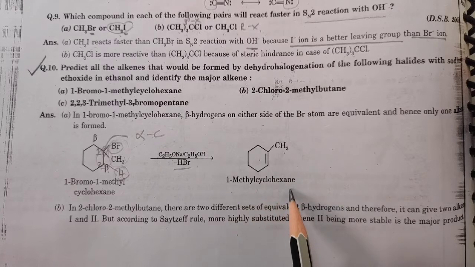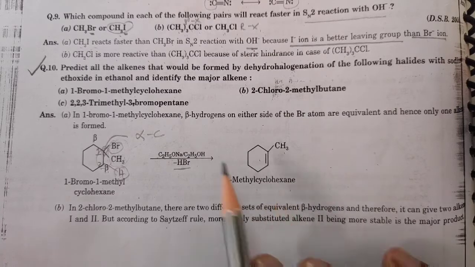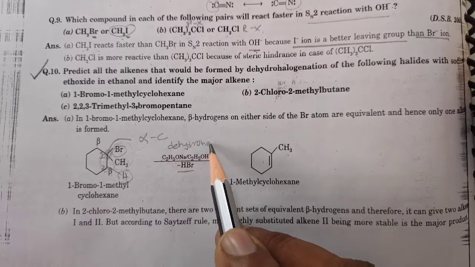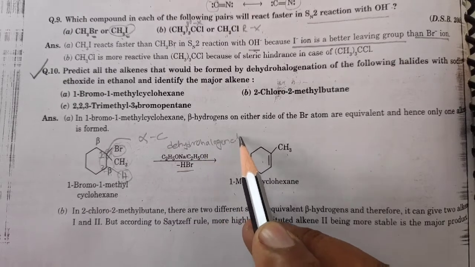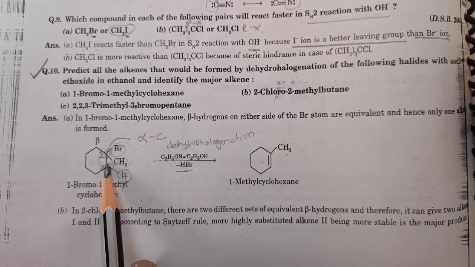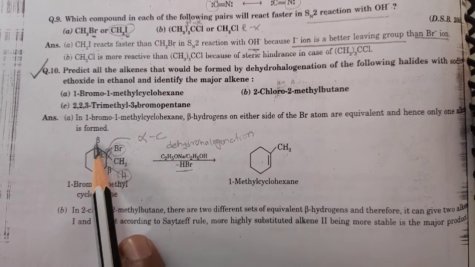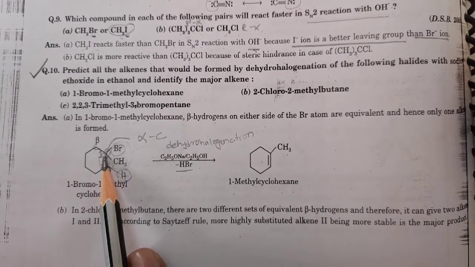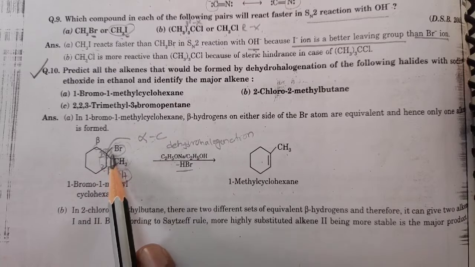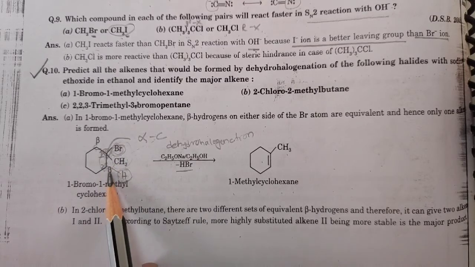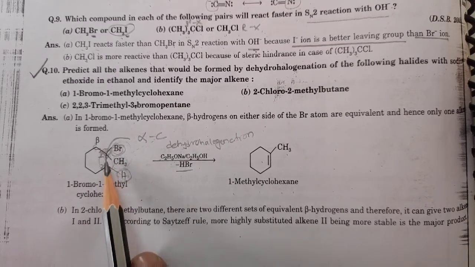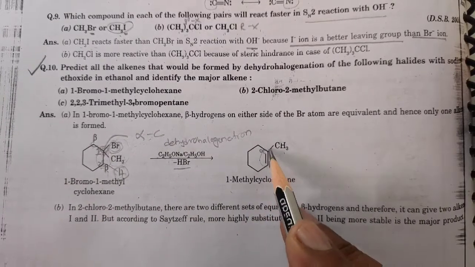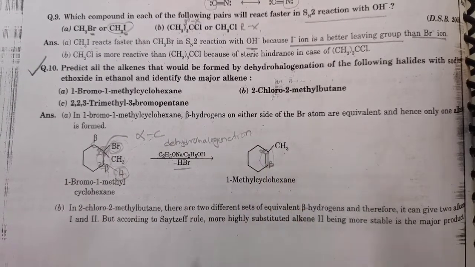So 1-methylcyclohexene is the compound you will get after dehydrohalogenation. Clear? So either you can remove it from here, or from this carbon you can remove hydrogen. Then here a double bond will be formed. But you can see from this alpha carbon, Br is removed and from this beta carbon hydrogen is removed. So between alpha and beta, a double bond is formed between these two carbons.